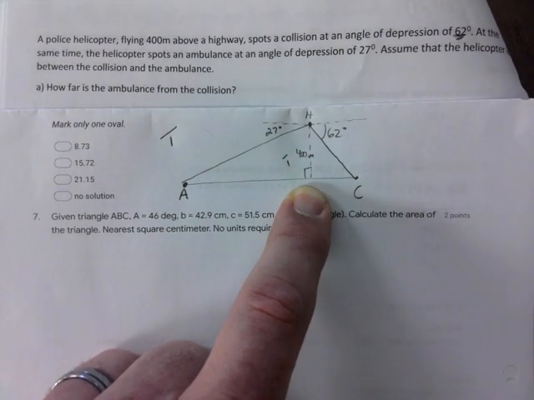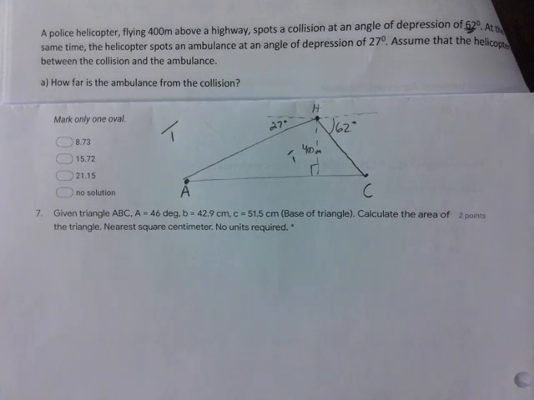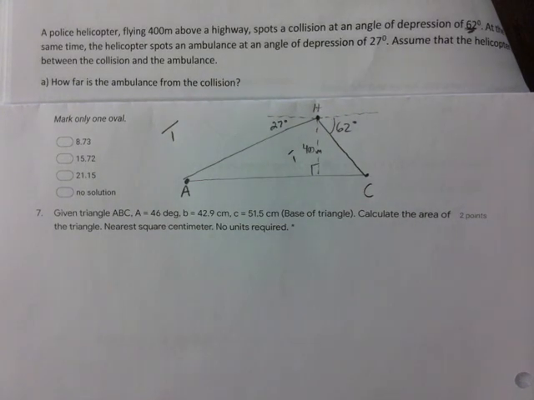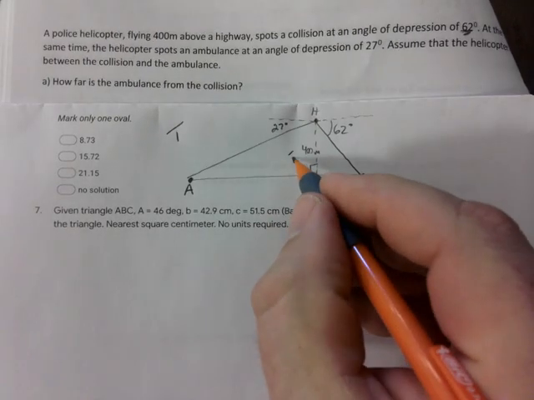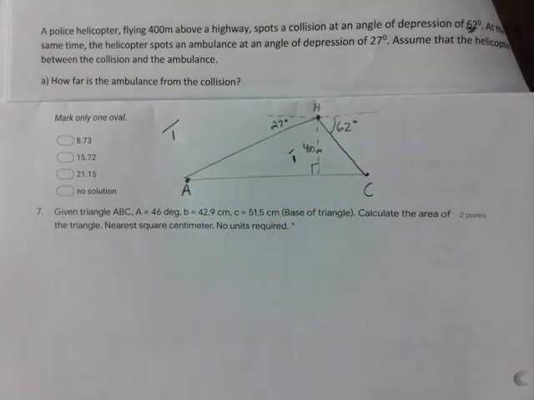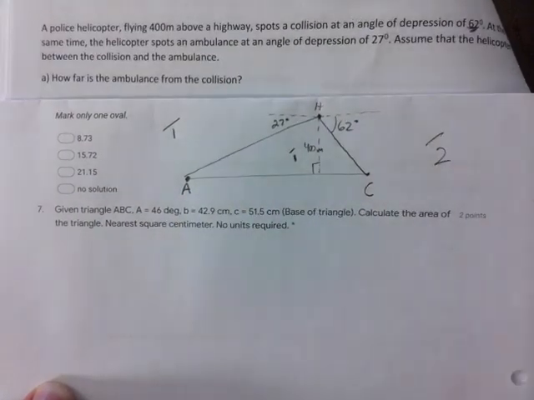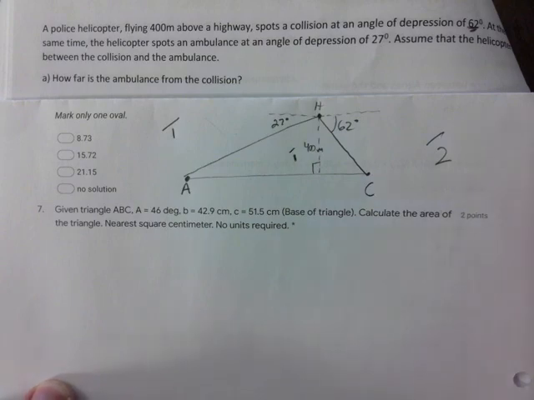If you have the 400 vertically to the ground, perpendicular to the ground, you get a mark. And if you have the angles in the correct place like this, you get another mark. So 2 marks for question 6 so far, and then I'll start solving the rest.